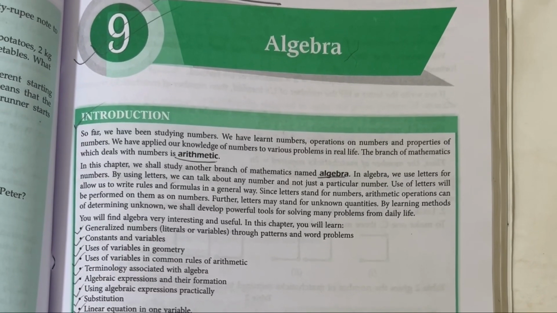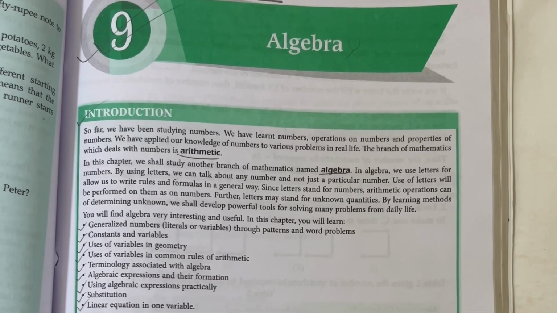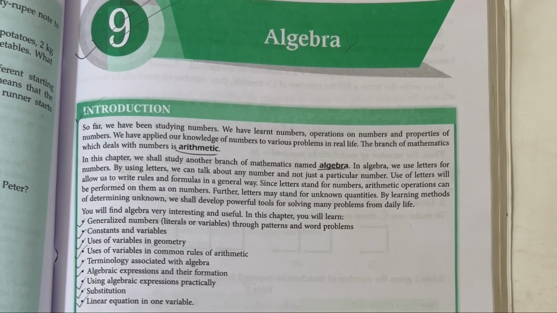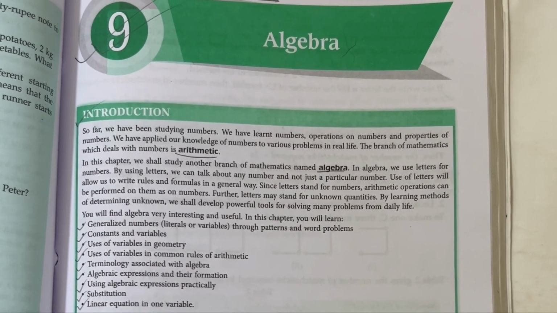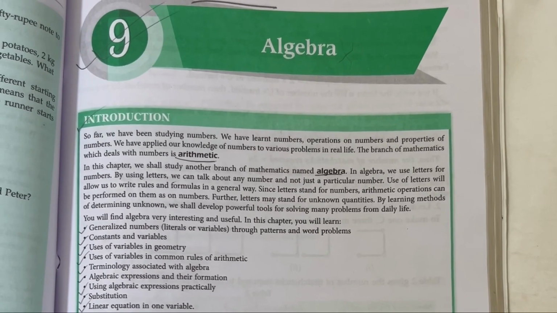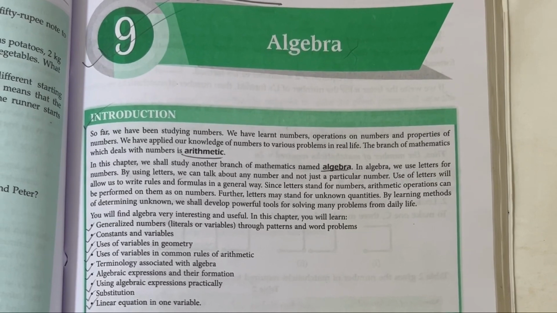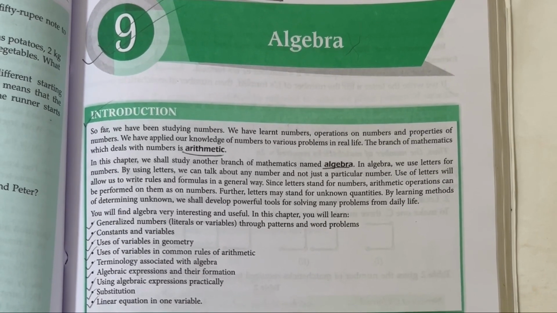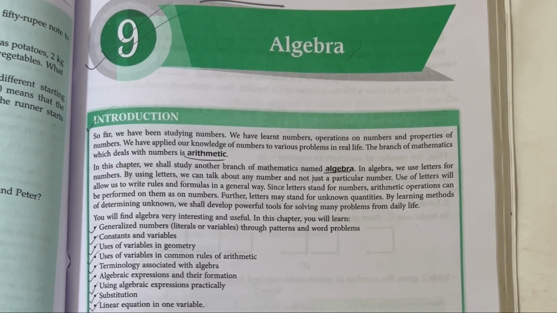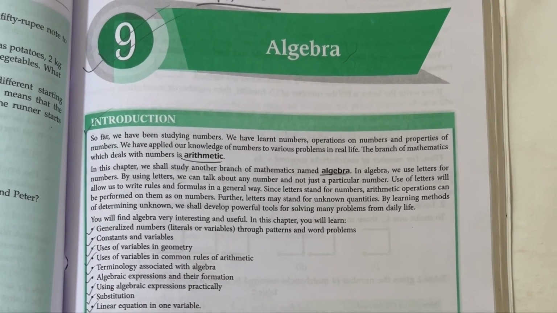So today we are going to start with the chapter Algebra in Maths. The first thing we learn about is variables, and it means something that can vary or change. Its value is not fixed and it can have different values.